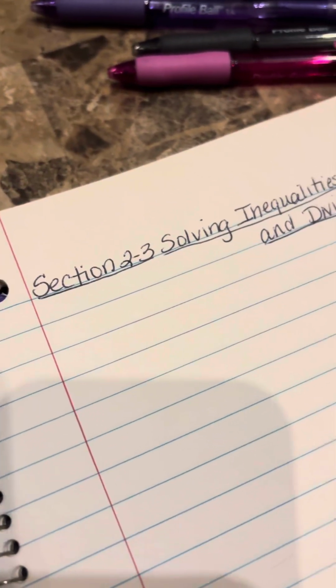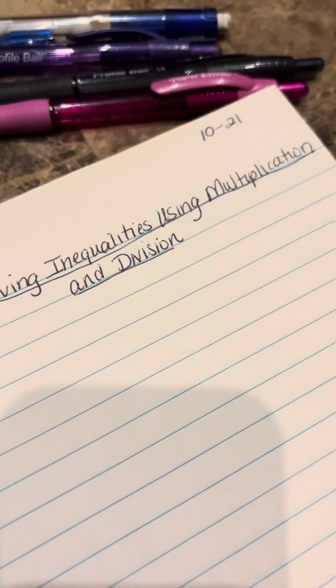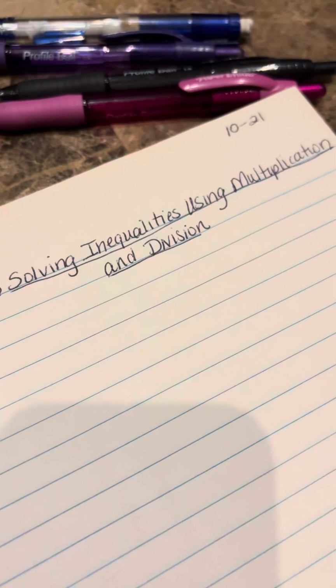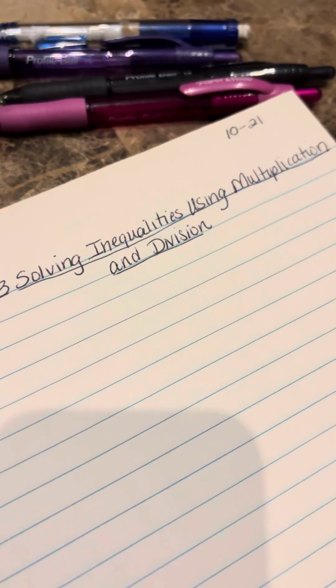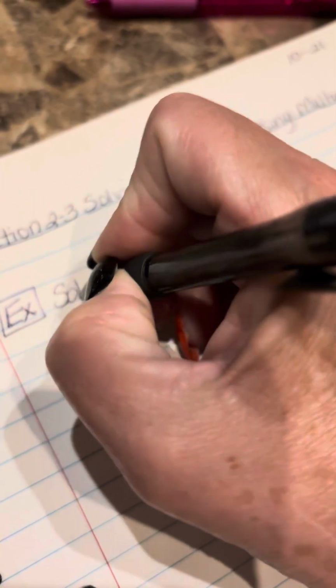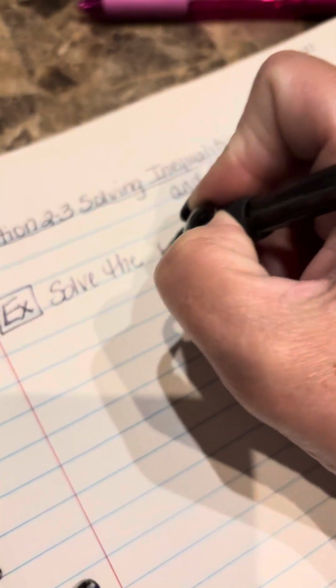Today we're going on to section 2.3, which is solving inequalities using multiplication and division. Yesterday we solved inequalities using addition and subtraction. Today, we're going to solve inequalities using multiplication and division. Now, luckily, just like yesterday, this solving is much like the solving of equations. But this is where, when we introduce multiplication and division, things are going to change a little bit.